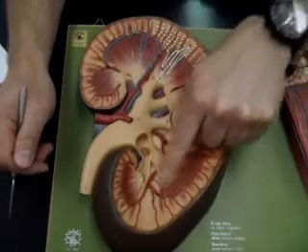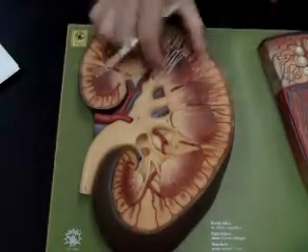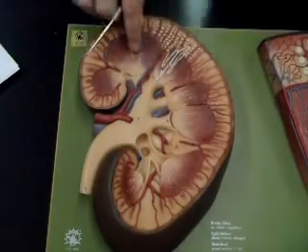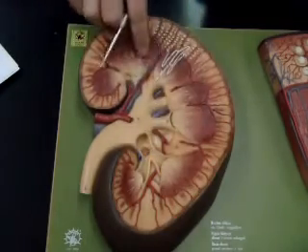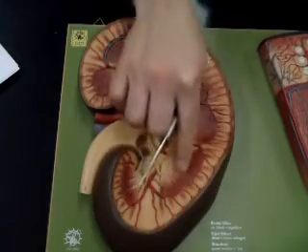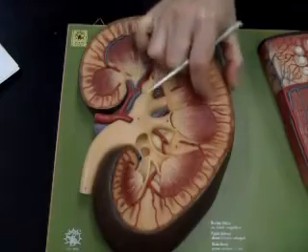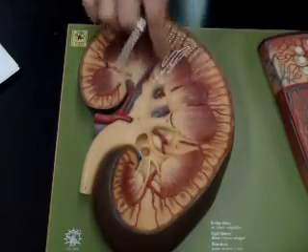This layer where you see these structures in it, between my fingers right here, that layer is the medulla. And each one of these structures here is called a pyramid. So that structure there, that structure there, that structure there is a renal pyramid. So between my fingers here is the renal cortex, this is the renal medulla, and each of these structures are pyramids.